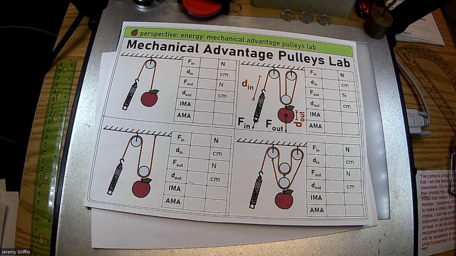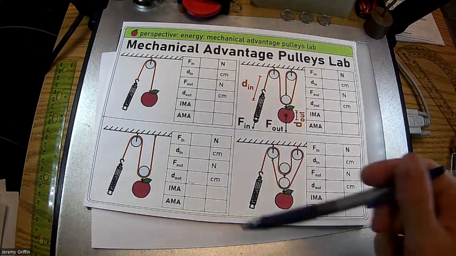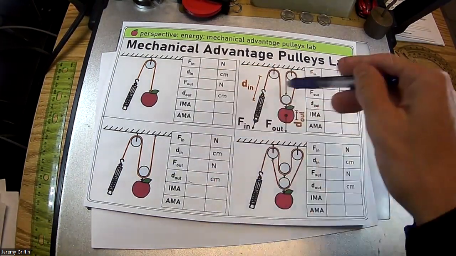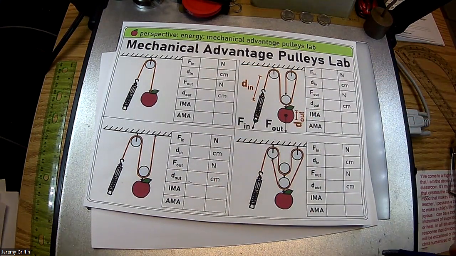If you don't have any paper, hey guys, I got a whole stack of paper right here. So if you don't have your own paper, there's some paper right there. Okay. I think I went through these yesterday. Got 1-1, 2-1, 3-1, and 4-1 mechanical advantage. At least that's the ideal mechanical advantage.